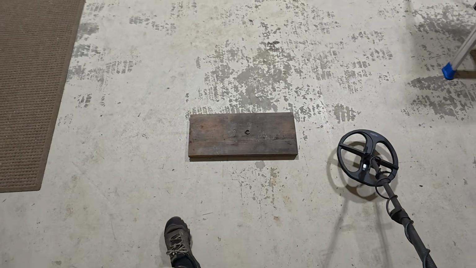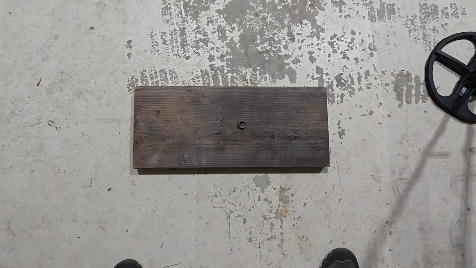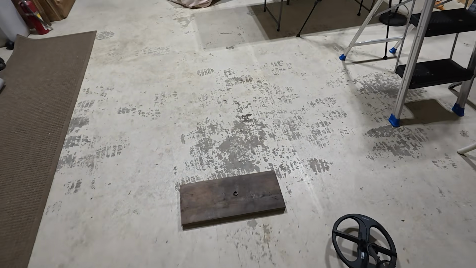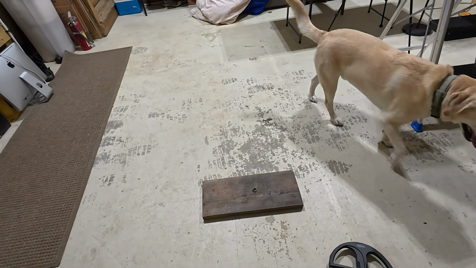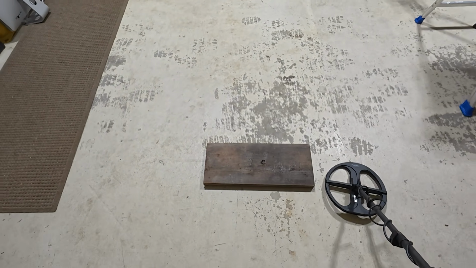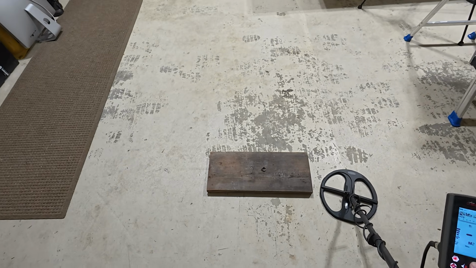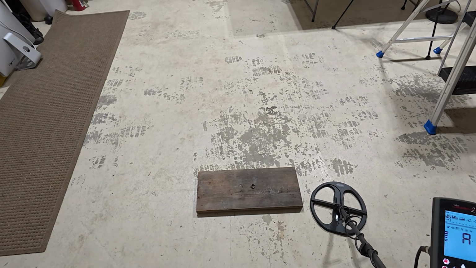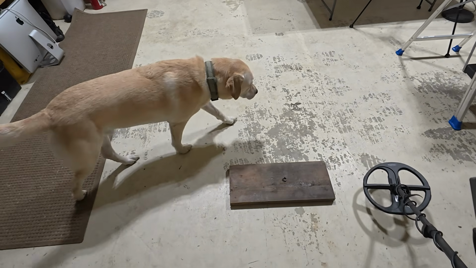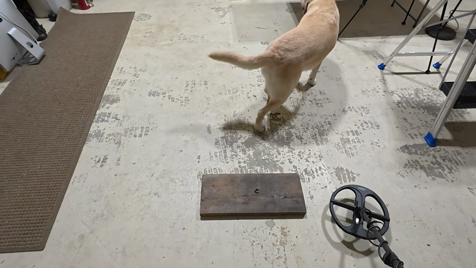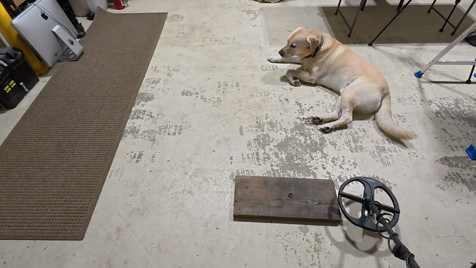Alright guys, for the next demonstration, I don't know if you can see or not, but I put a nail next to that ring. I took the quarter and the Civil War bullet away. Say hello to Rocky. So I got these 2 targets on the screen. I'm going to bring my recovery speed back down to 6 where it was. And I turned it to all metal mode so you should be able to hear everything. So let's see if we can hear both targets.